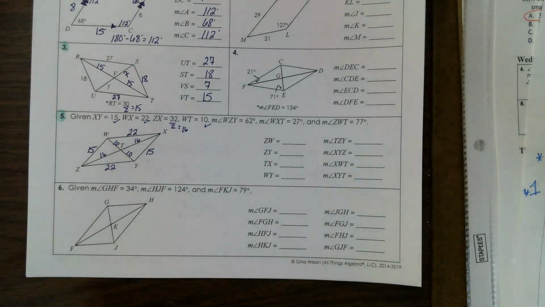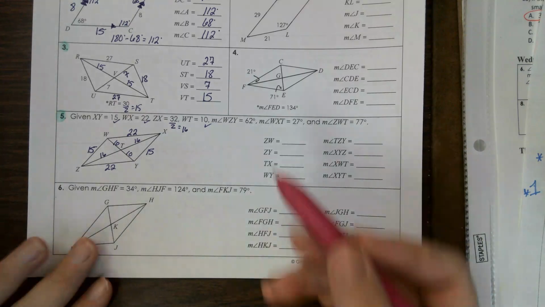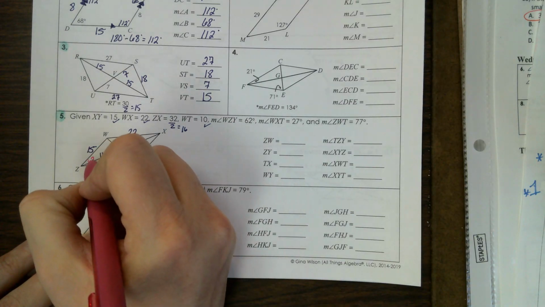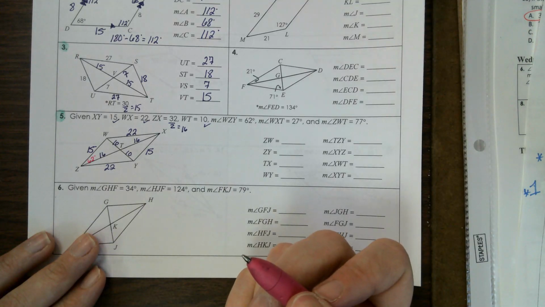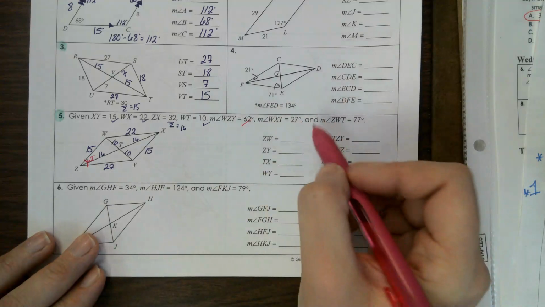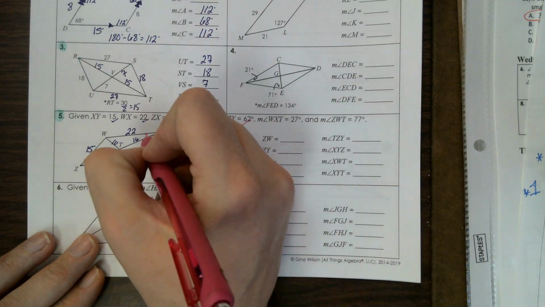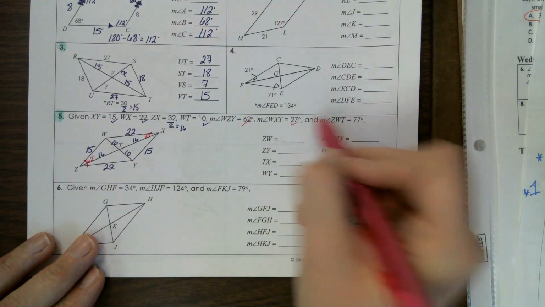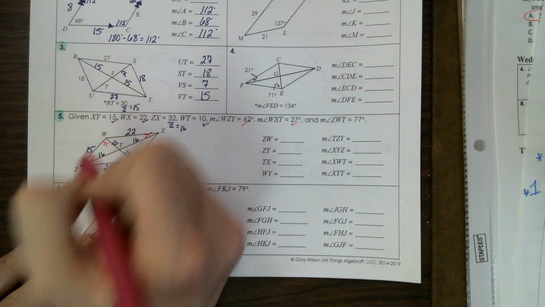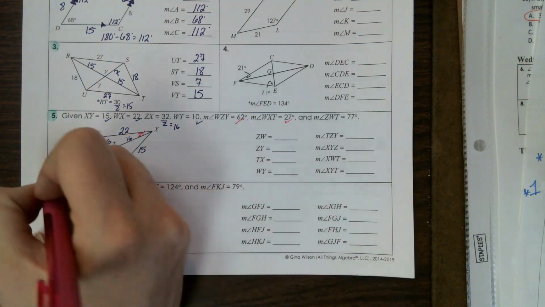Now I'm going to go ahead and change my pen color here so we can look at the angles, because we can get a lot written on these little diagrams. W, Z, Y, this little guy right here is 62 degrees. Wait, W, Z, Y, oh, that's the whole thing. I'm going to go ahead and put a little mark there. That's the whole thing. WXT, that's the small one, is 27 degrees. And ZWT, this guy right here, is 77 degrees. Okay, so if the whole thing here is 62, I'm going to take away my 27.